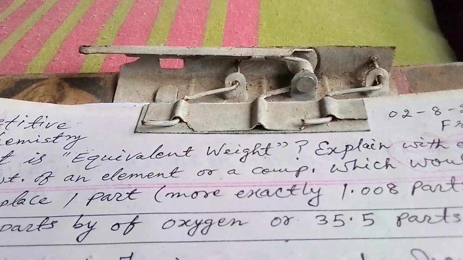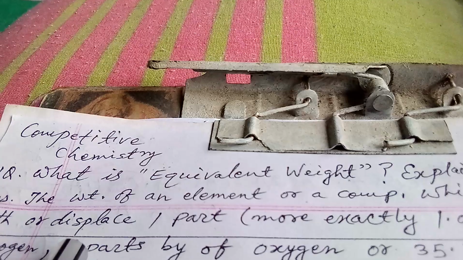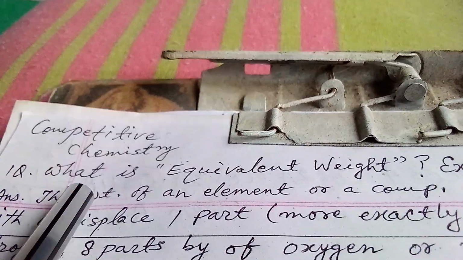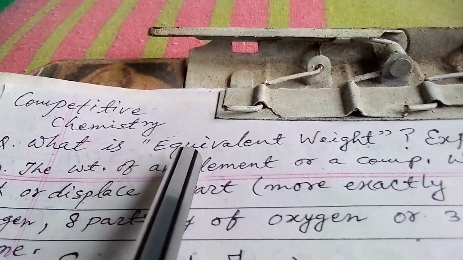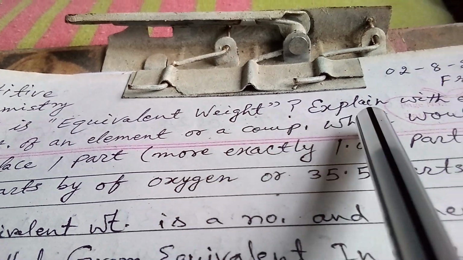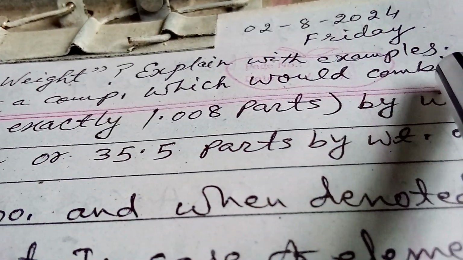Today I am going to discuss some questions in chemistry. The first question is, what is equivalent weight? Explain with examples.